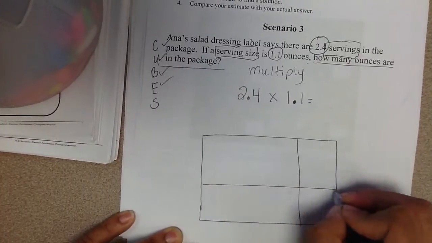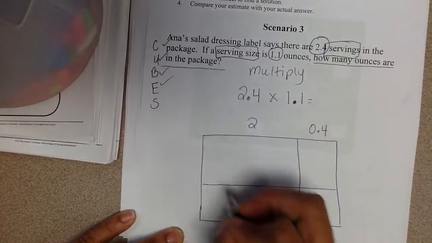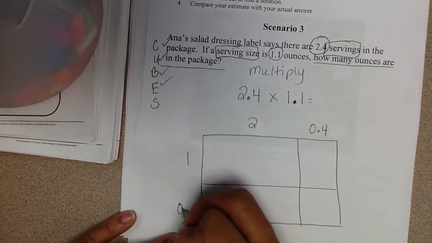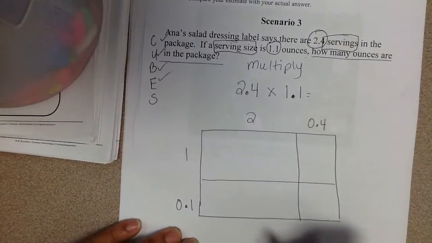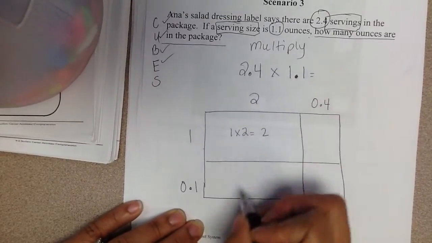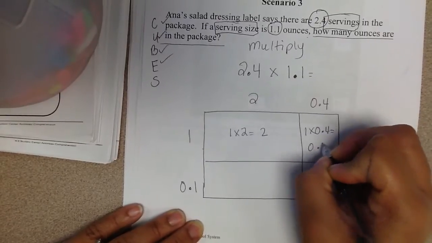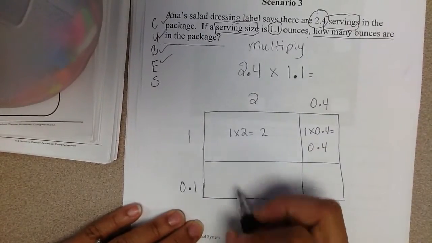And I'm going to write 2, and then over here I'm going to put 4 tenths. And then here I'm going to write 1, and over here I'm going to write 1/10. Now I have 1 times 2 in this box. That equals 2. Here I have 1 times 4/10. That equals 4/10 because anything times 1 equals the same thing.